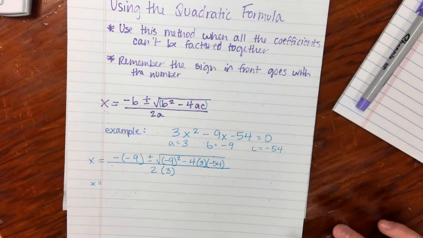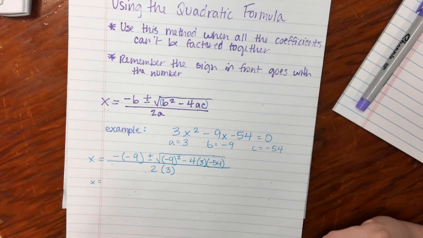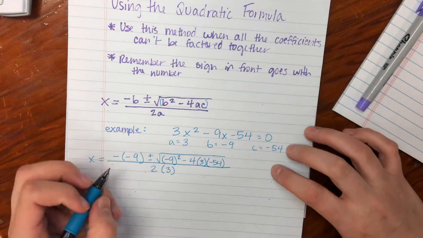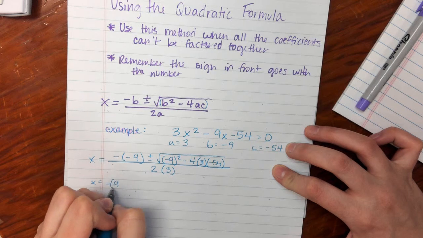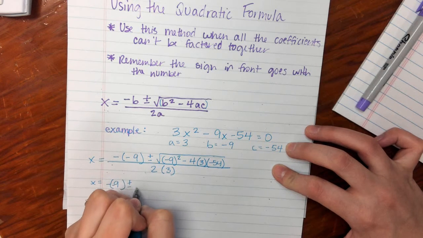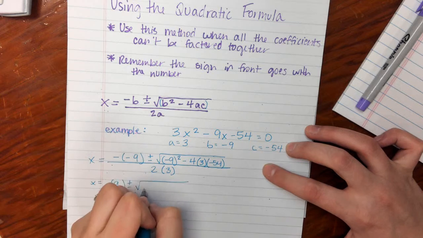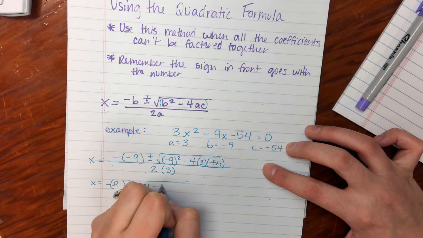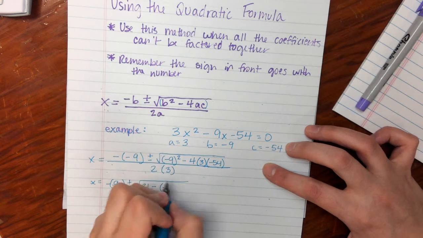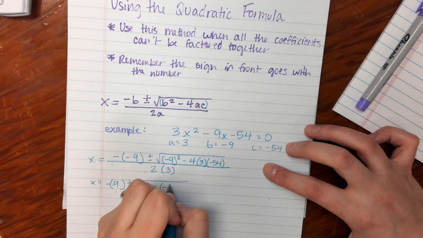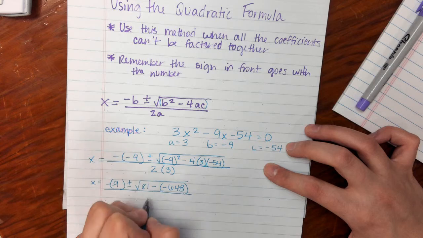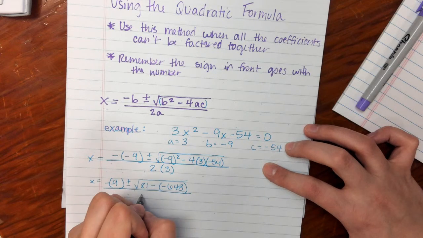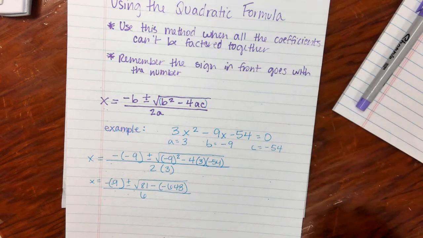And now I just need to simplify. So first I'm going to do all of the order of operations underneath the radical sign here. So this all stays the same in front here. And now I have 81 minus a negative 648, all over, and 2 times 3, I can simplify that real quick here, over 6.